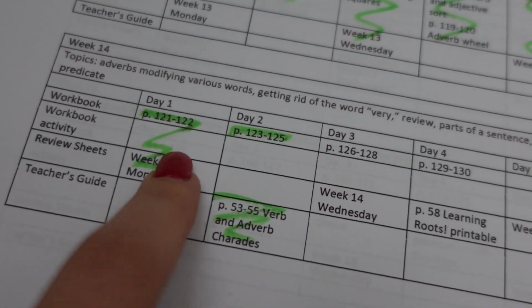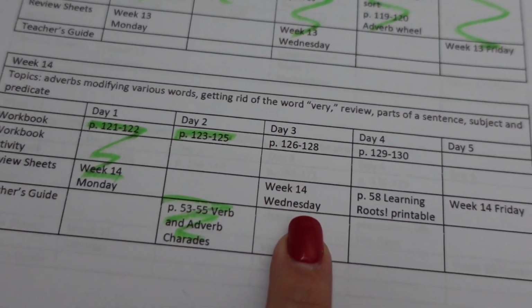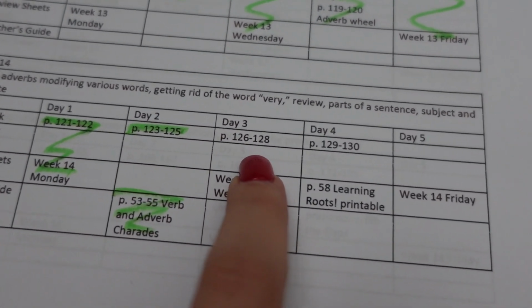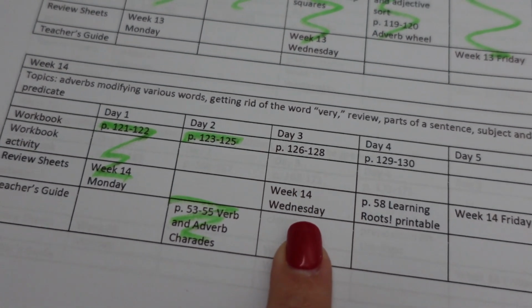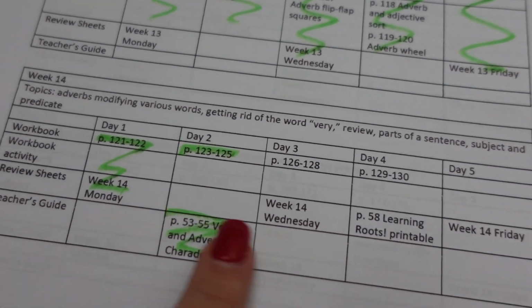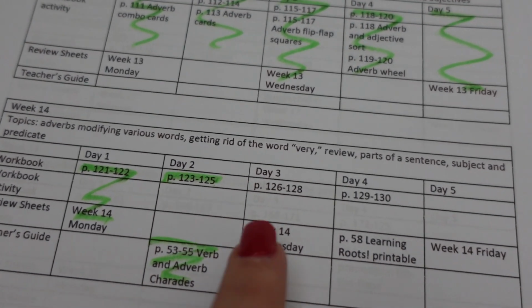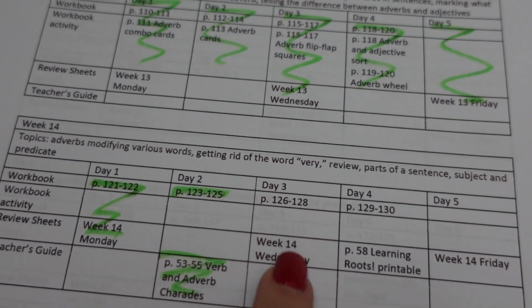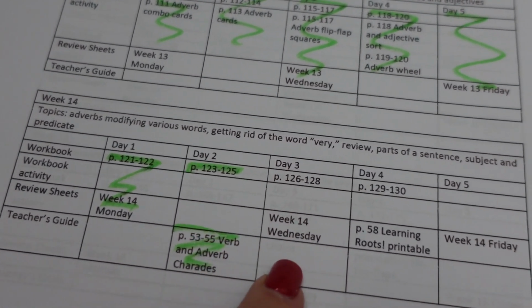So last week we did day 1 and 2 of week 14, and now we're on day 3, which we are going to be reading through some pages in their student workbooks, and then we have our review. Because we don't do 3 days, like day 1 and day 5 of review, we're going to do it all today because this lesson is pretty light. So we're going to read these 2 pages, do their review.